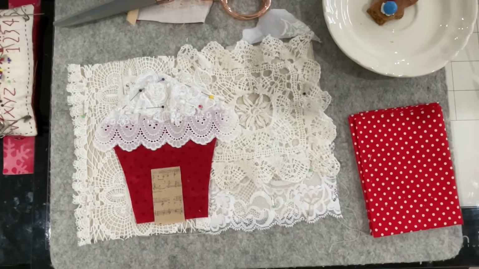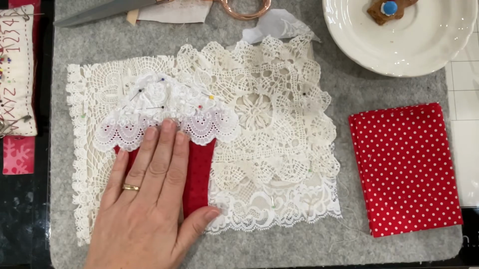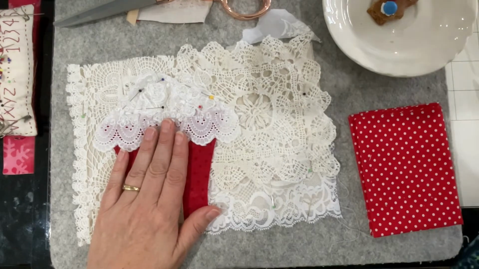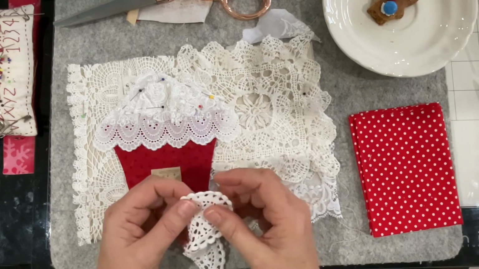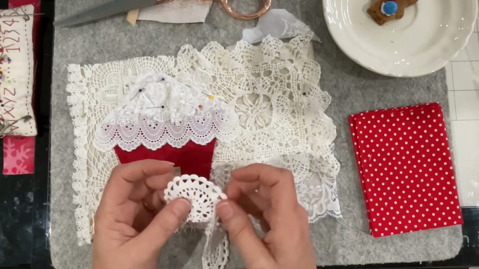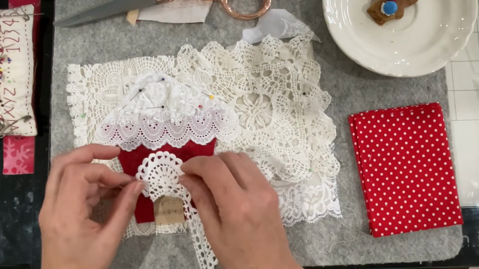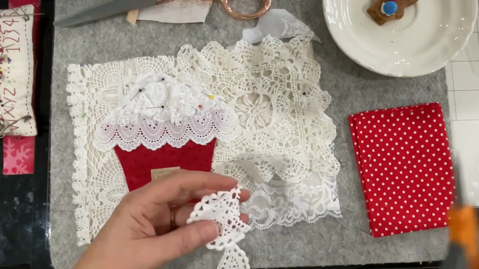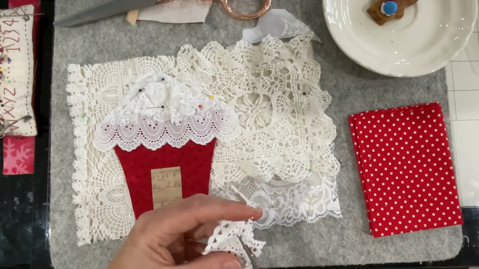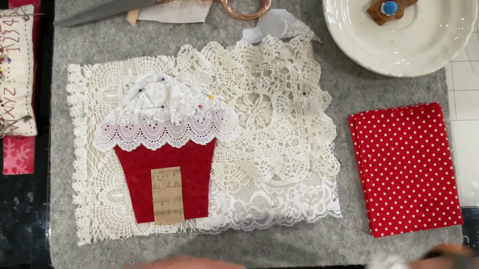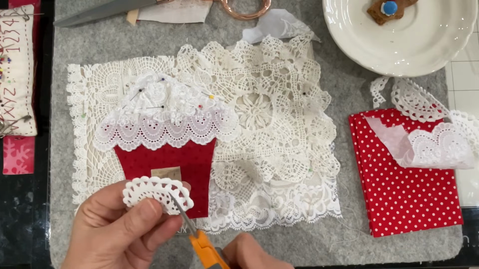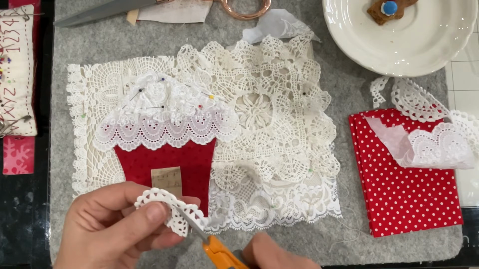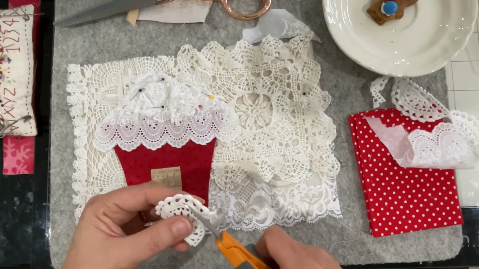And then I'll go hunting in all the laces, which I can't see anything offhand at the moment, for little edges. See these little edges? I might just cut that across there, and these can help build. I might just bring this arch out.